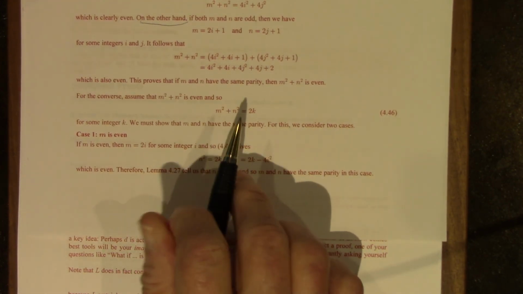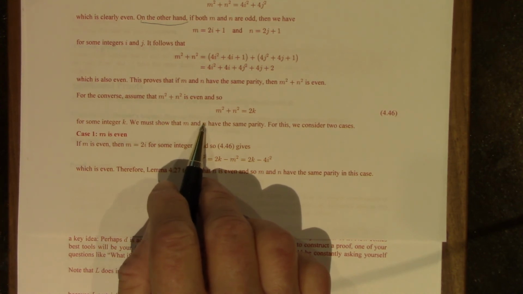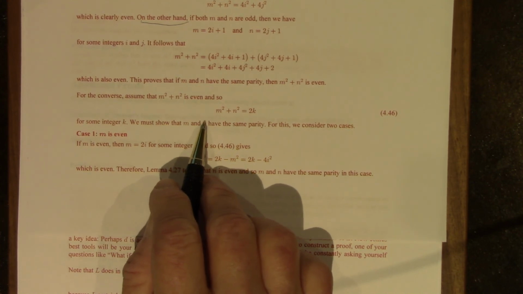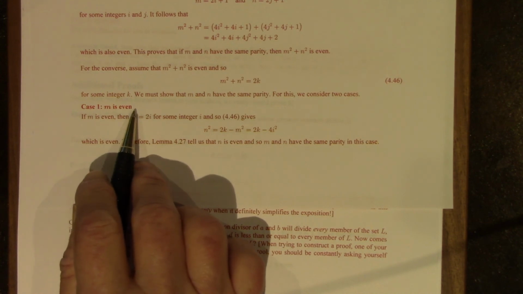How does one show that two integers have the same parity? Well, they either have to both be even or both be odd. So we could consider two cases. Case 1, m is even, then we need to show that n is even.